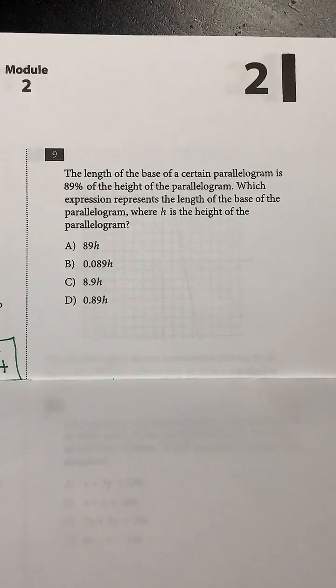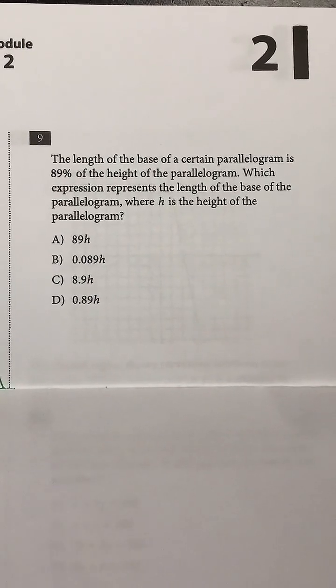All right. So let's take a look at number 9. The length of the base of a certain parallelogram is 89% of the height of the parallelogram. Which expression represents the length of the base of the parallelogram, where h is the height of the parallelogram? Do you think they're talking about a parallelogram? How many times they need to say the word parallelogram? All right.